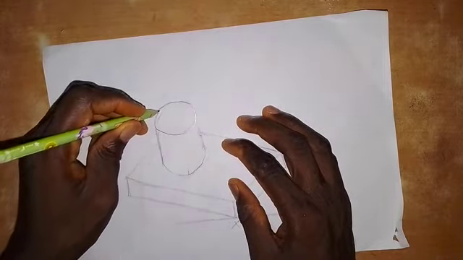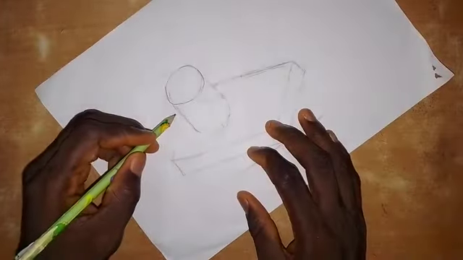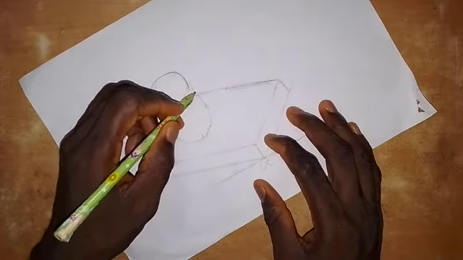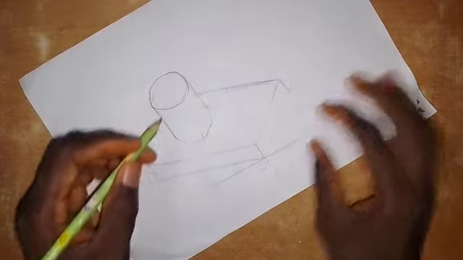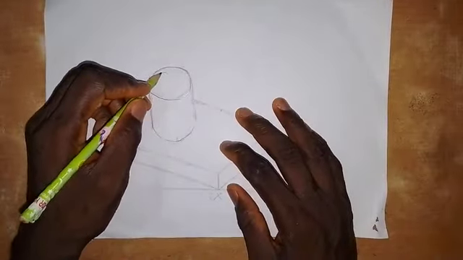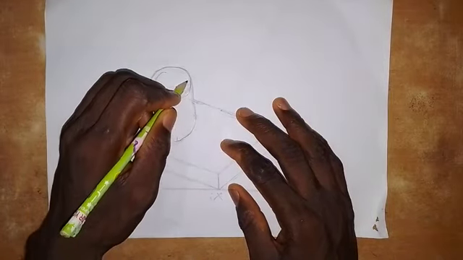Okay, so I've tried a bit. Then this line I may still rub it off. Okay, and then we have another circle inside, which makes it a hole.